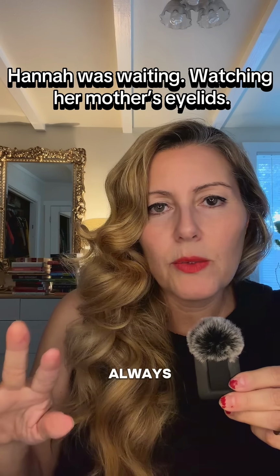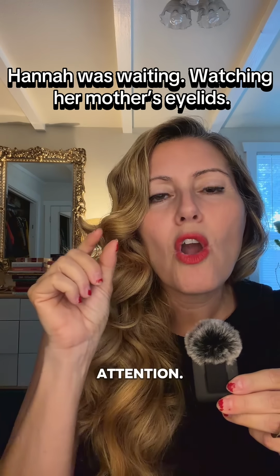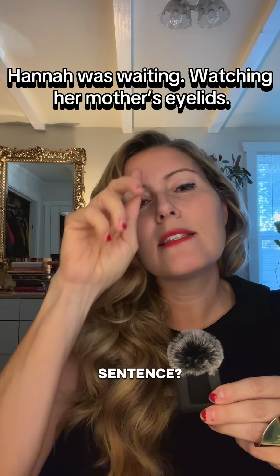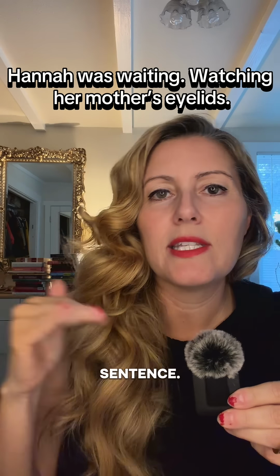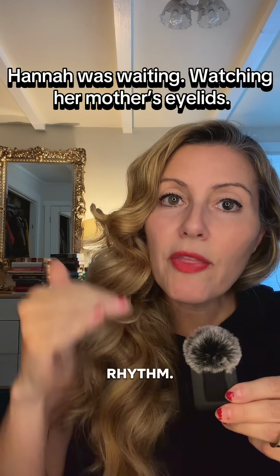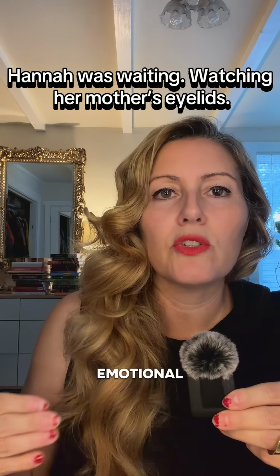But Morrison's work is always intentional, so we need to pay attention. Why a fragmented sentence? That period mirrors Hannah's waiting, slowing down the sentence. Syntax here is rhythm, it's breath, it's Hannah's whole emotional state.